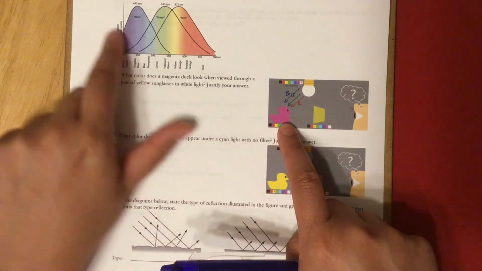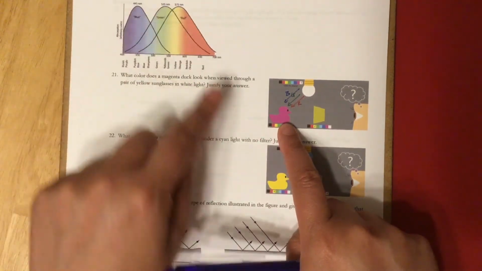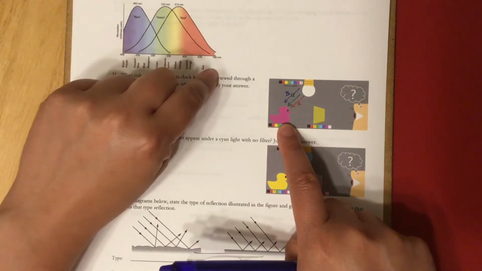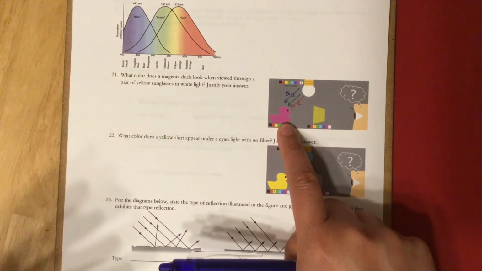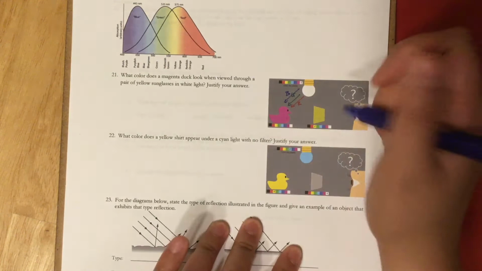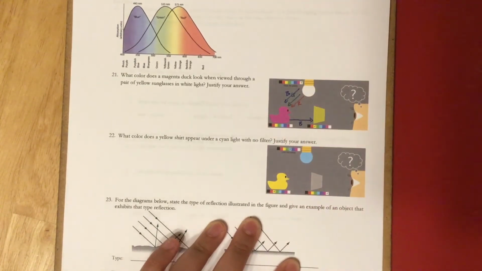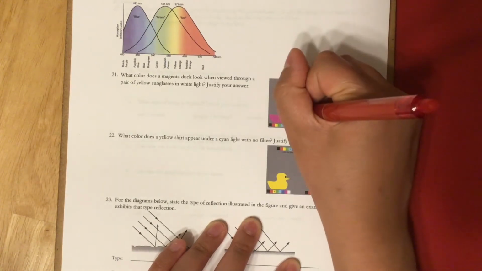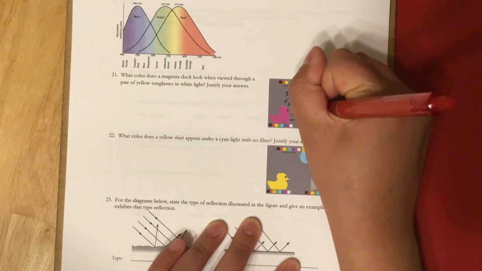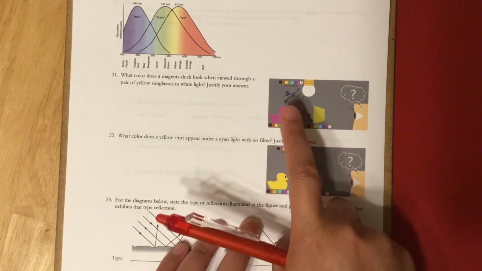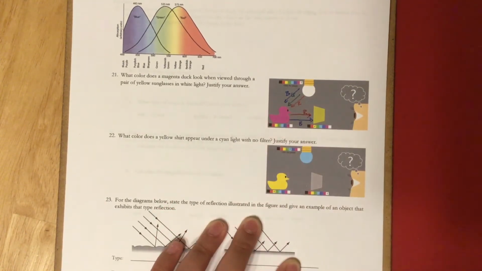There's actually no magenta on this spectrum. Magenta is what our brain thinks when it sees some blue and some red together, just like purple, which is not a real color. My blue light reflects off the duck, and I know that's not obeying the law of reflection, but bear with me. And red light reflects off the duck because magenta is made of red and blue, but that means it absorbs green. It absorbs the thing it is not made of.